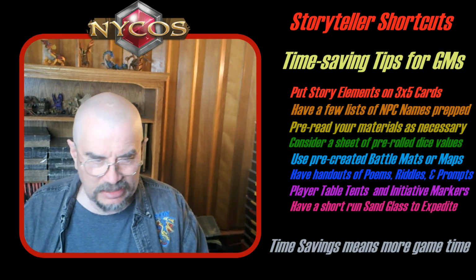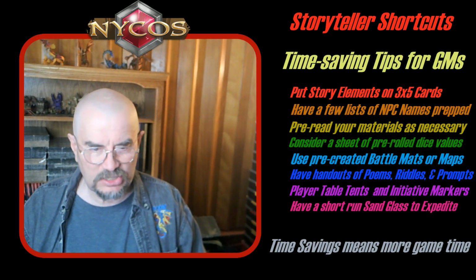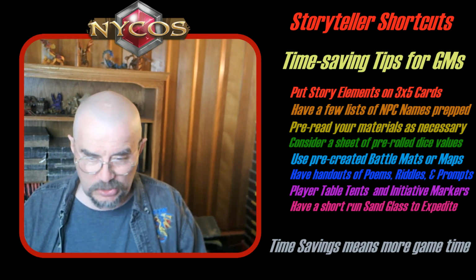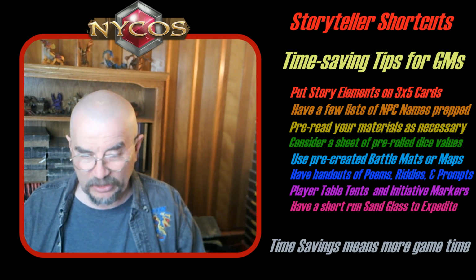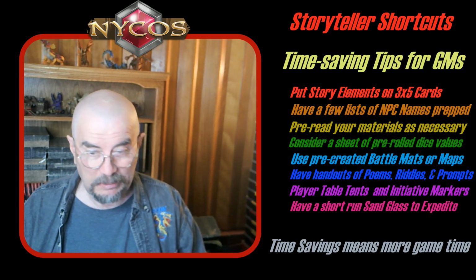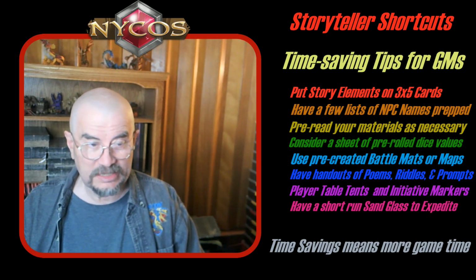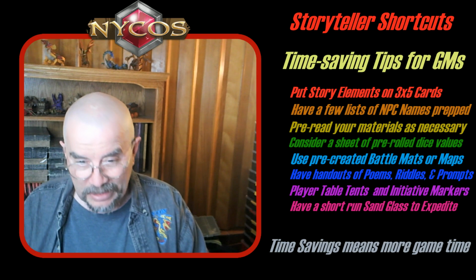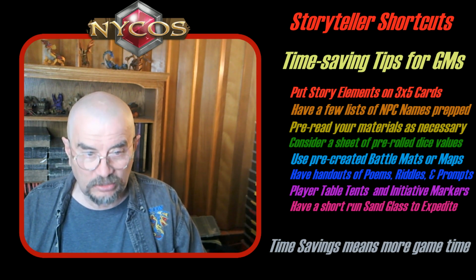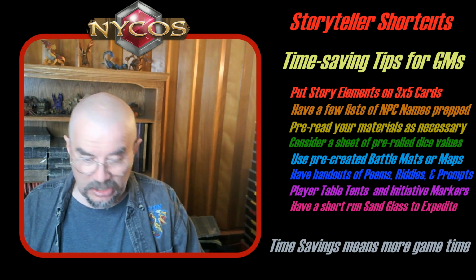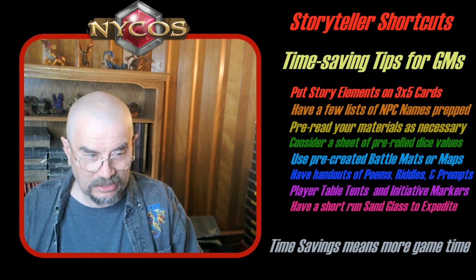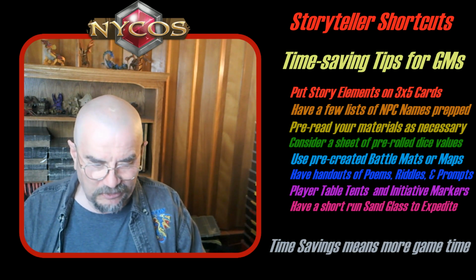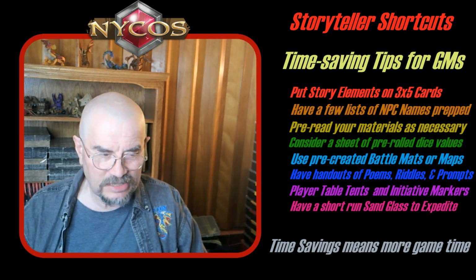First one I want to talk about is you want to condense your materials to make it easier for you to handle them. So I recommend putting story elements on 3x5 cards. Maybe it's a setting, maybe it's a location, maybe it's a climatological thing. The idea is to have these story elements on 3x5 cards so you can make note of it, describe it, and set it aside so you can get through the various scenes in rapid succession and move from one to the other.